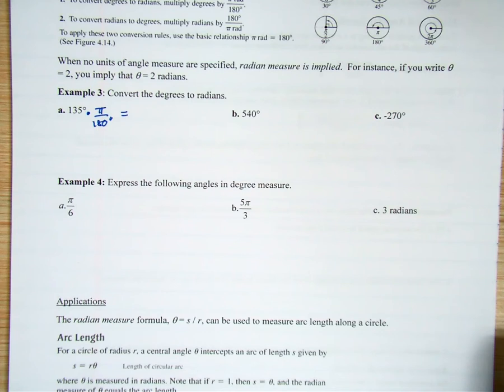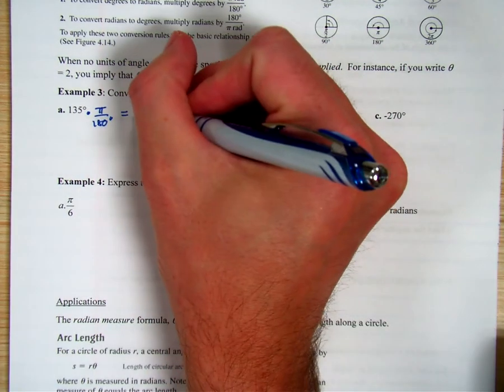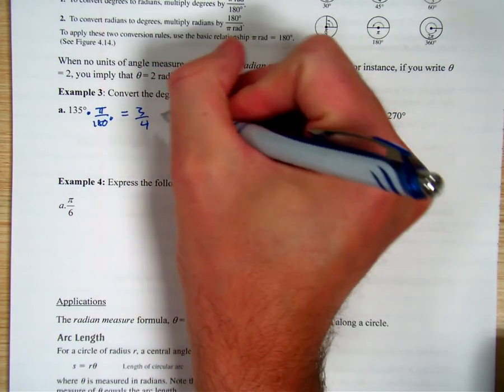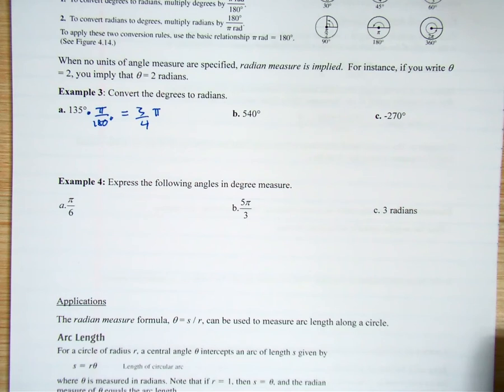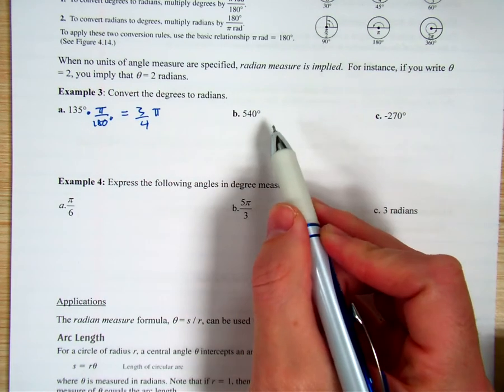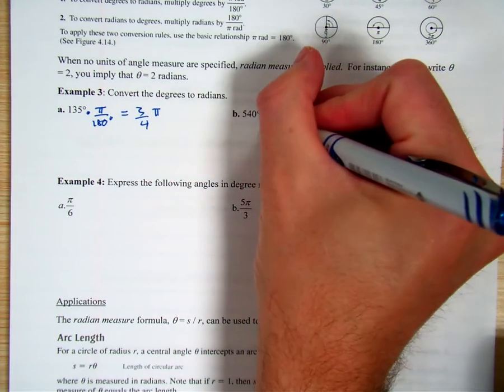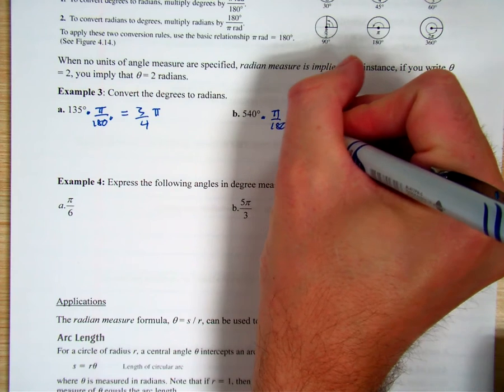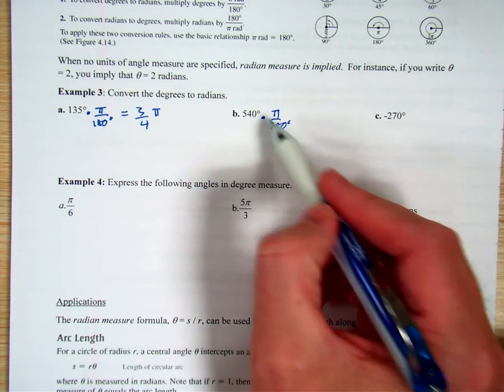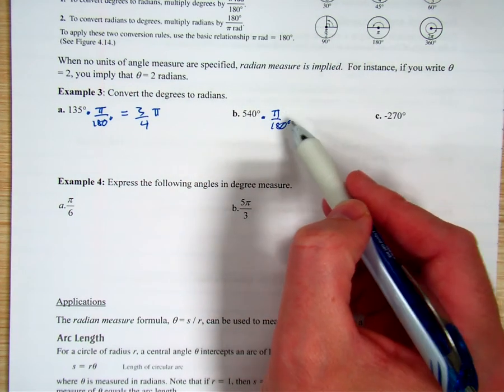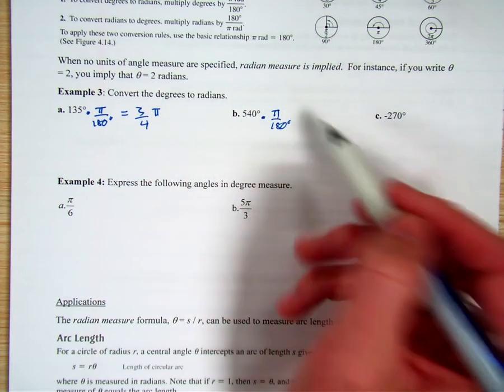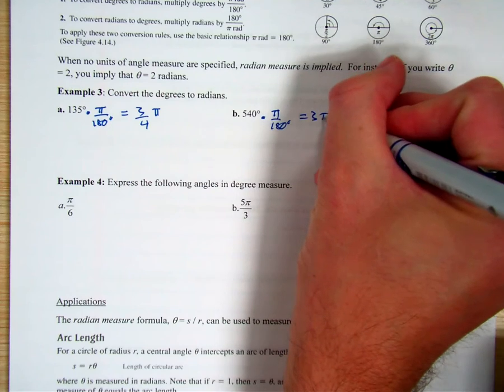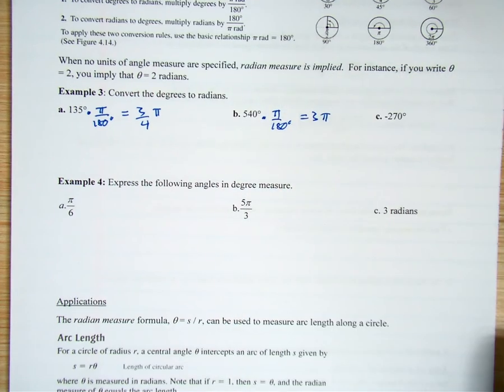Okay, 135 over 180 will reduce to 3/4, and then you still have your pi, 3 pi over 4. 540 degrees times pi over 180. Okay, degree signs cancel out. 540 divided by 180 is going to be 3. Tack on the pi radians.